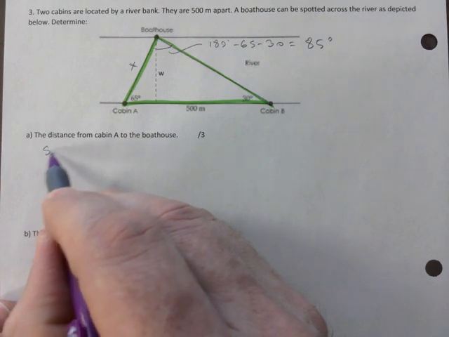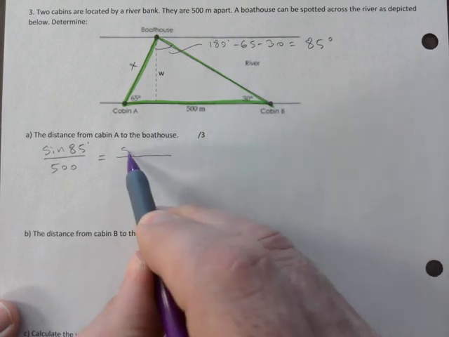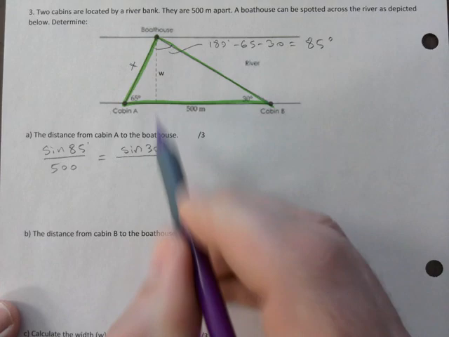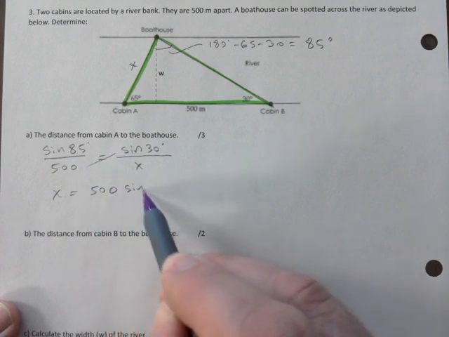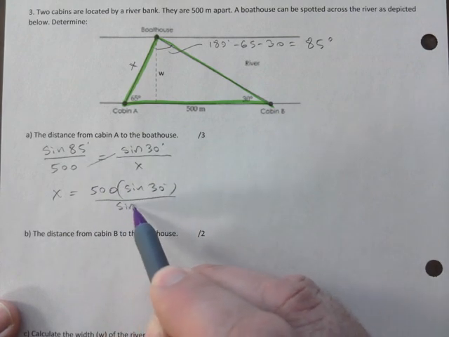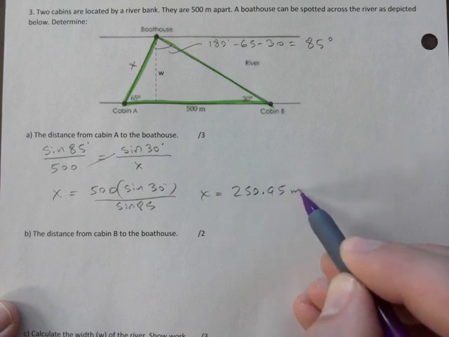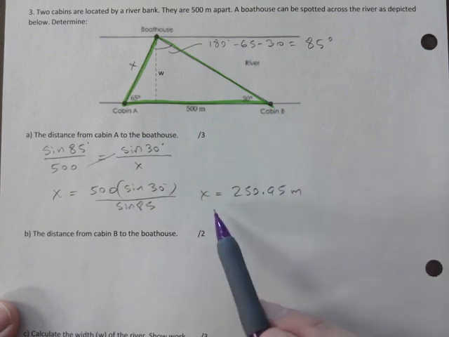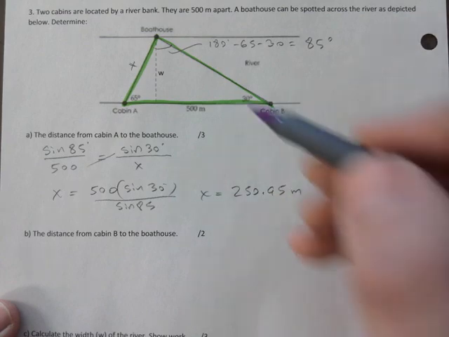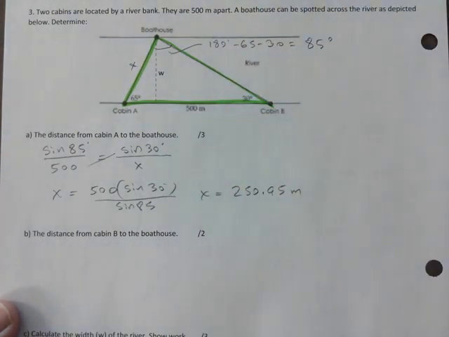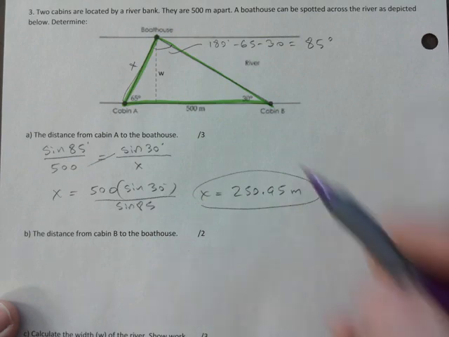You have your pair. So sine of 85 over 500 is equal to sine of 30 over x. This is important to pick the right one. 30 gives you that side here, the one you want. And so it's cross multiply and divide. So x is equal to 250.95 meters. You can call it B if you want. I call it X. It doesn't matter as long as you show me that you're finding this side within the problem. I will call this one Y.